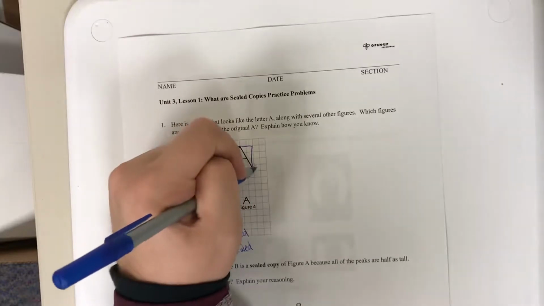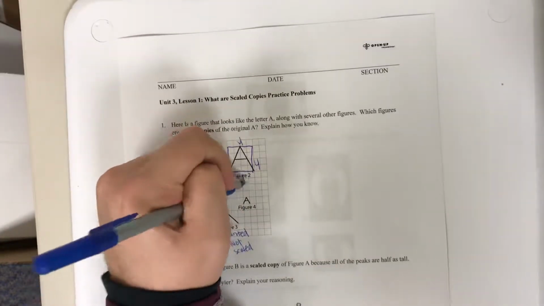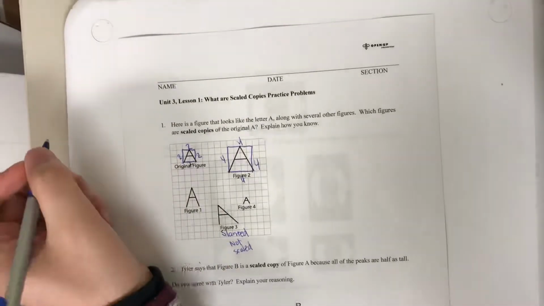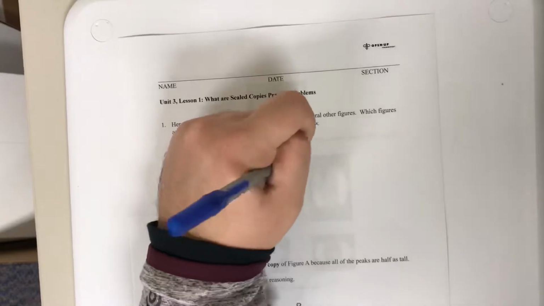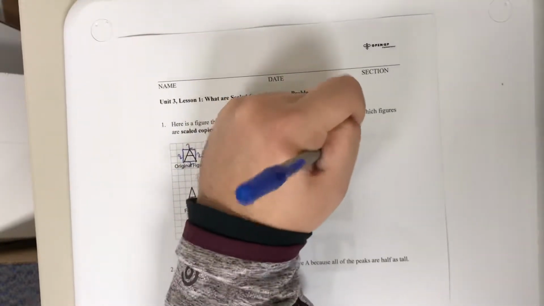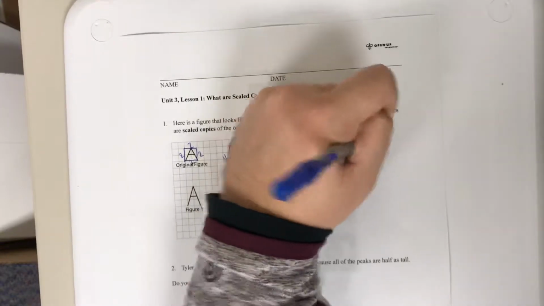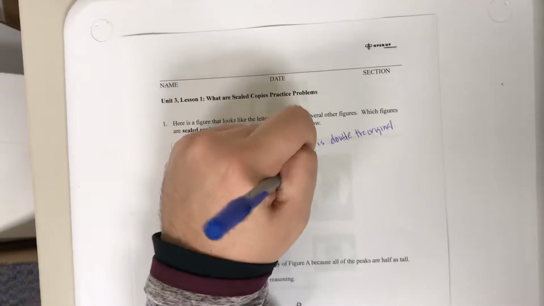This one is 1, 2, 3, 4. Each side is 4. And so we can see that this is twice the size of that. So figure 2 is double the original, which makes it a scaled copy.